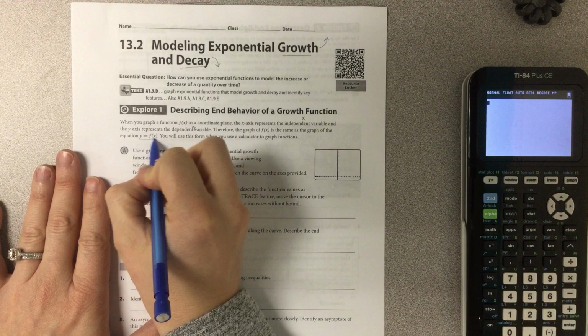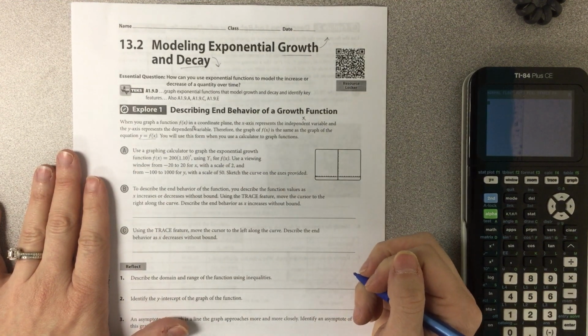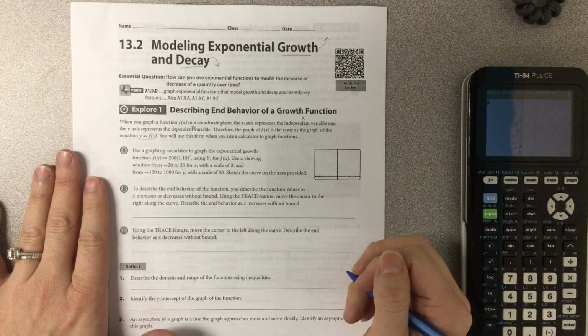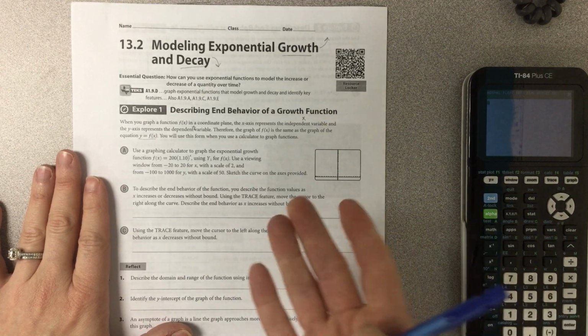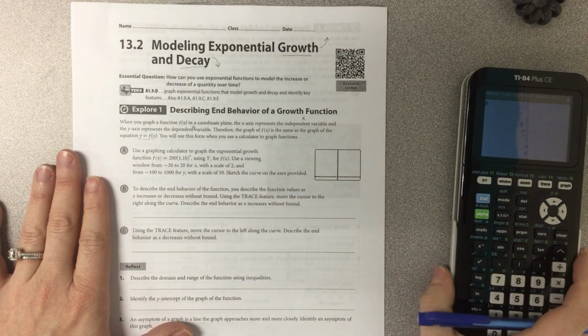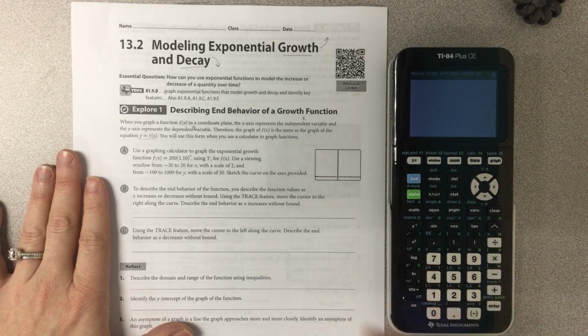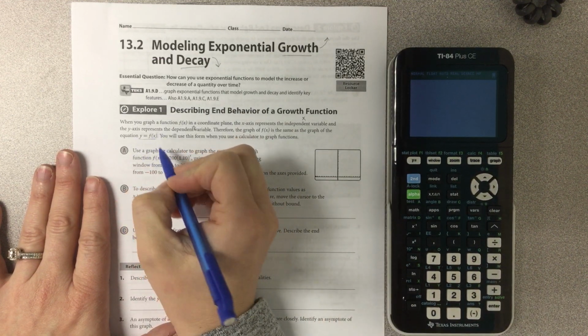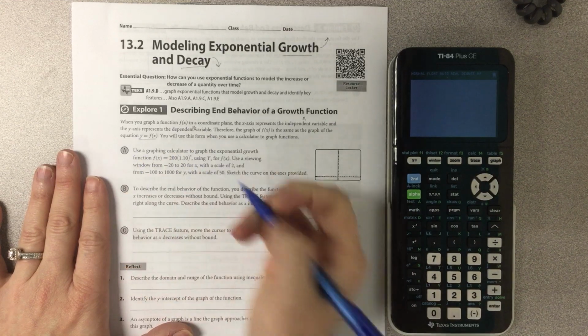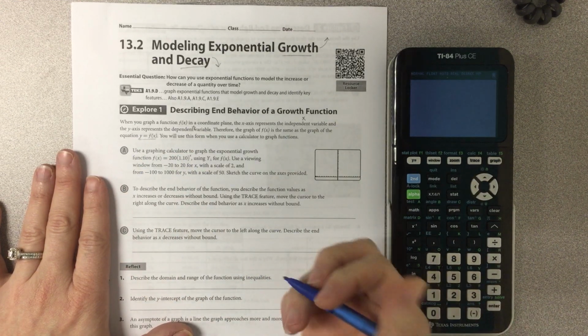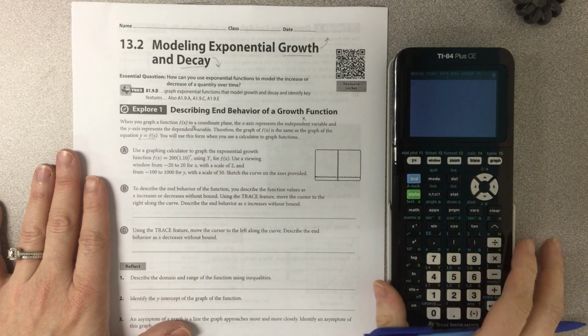That's just function notation. They're telling you that because when we use our calculator today to see the graphs of exponential growth and decay, instead of entering f of x somewhere, you're going to have to use the y equals screen because they're the same thing. So you'll use that form when we plug in the calculator.